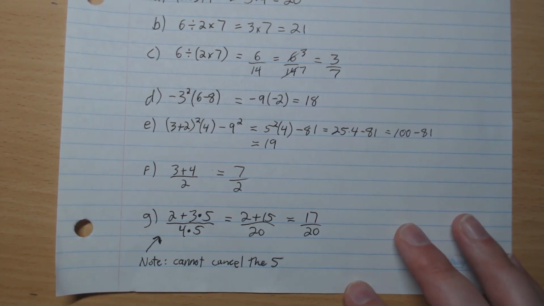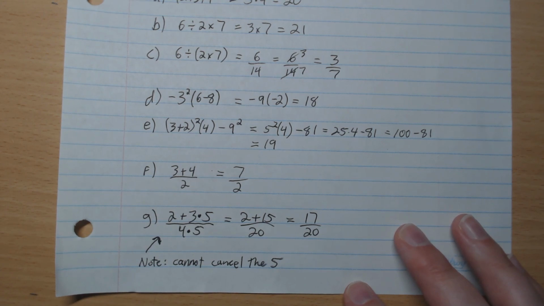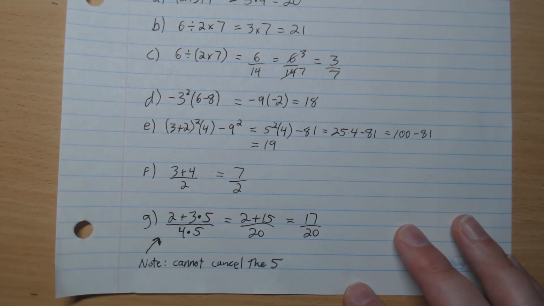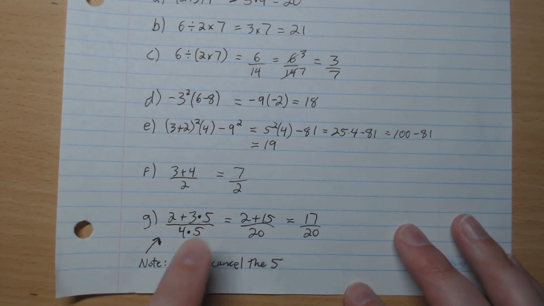And I just want to make a little comment here. This 5 cannot be canceled. Why? Because on the top, the big picture is an addition. This plus that. We can only cancel 5s if it's a multiplication as the big picture.